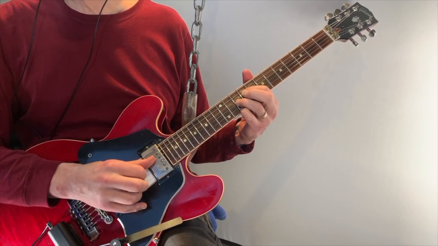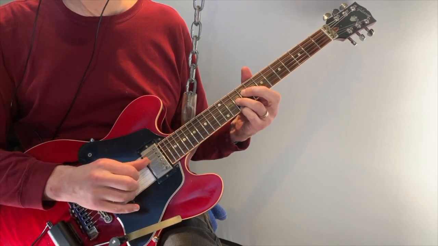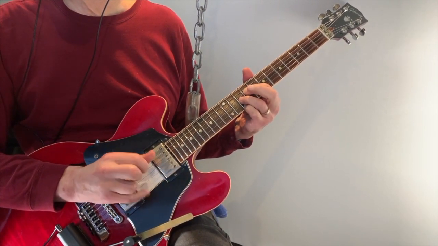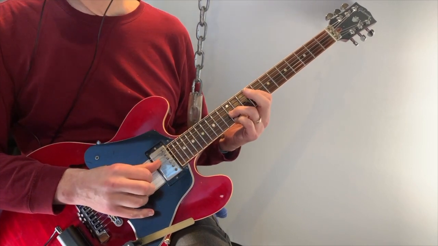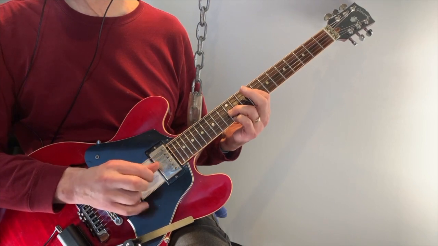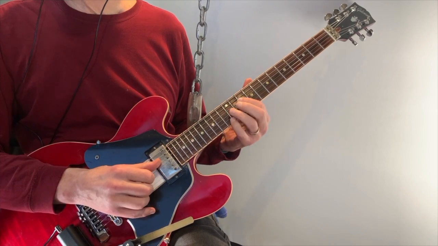And this is B diminished at the ninth position. Those are frets 9, 10, 10. E minor at the 9th position. These are frets 9, 12, 12. A minor at the 10th position.